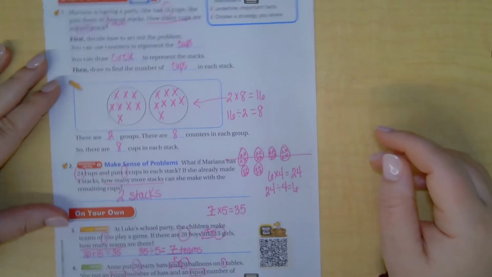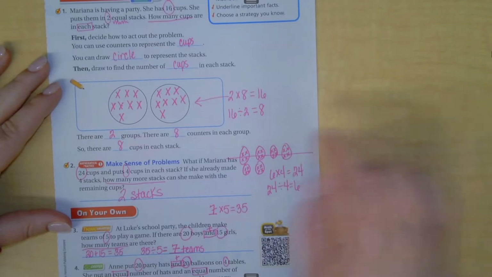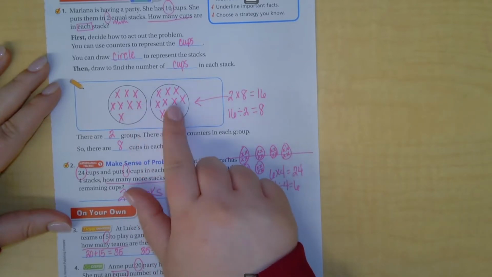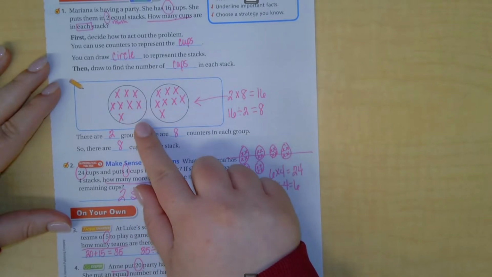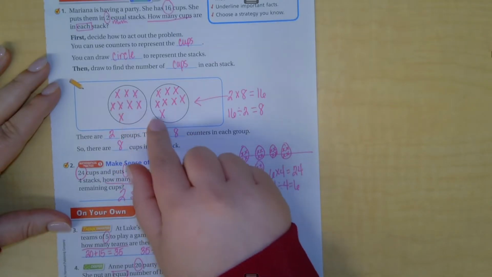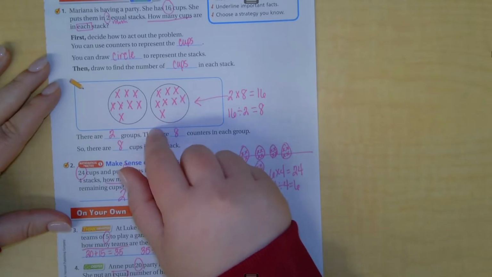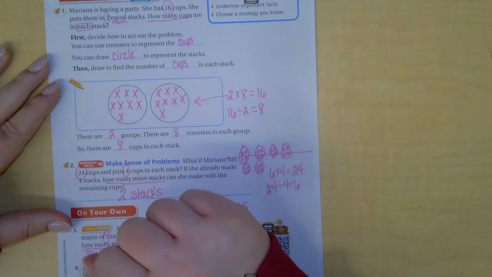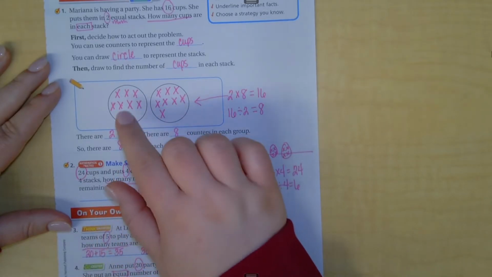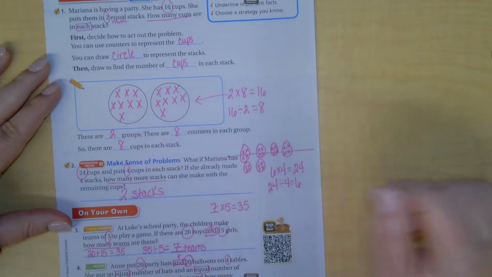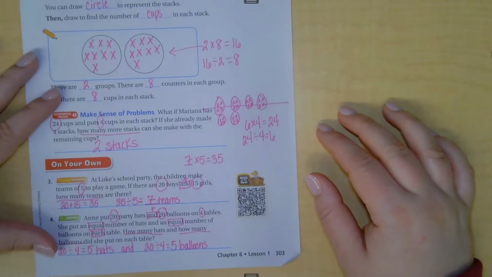All right, and in this one I had 16 cups. I put them evenly into 2 stacks. I like to tell kids that it's just like when you're passing out cards for a card game like Uno. You get one, you get one, you get one, until you run out. Okay, and that's how you can make sure they're evenly shared.